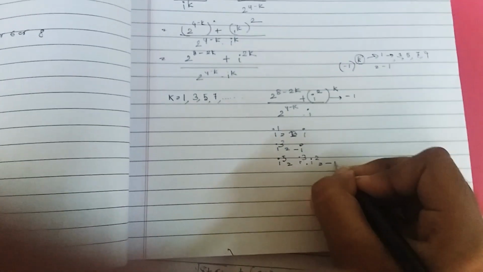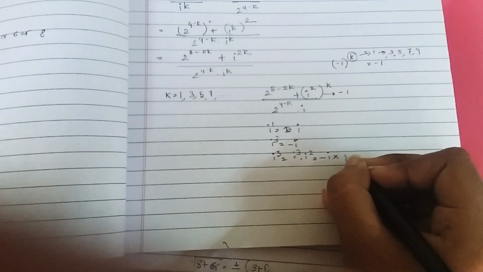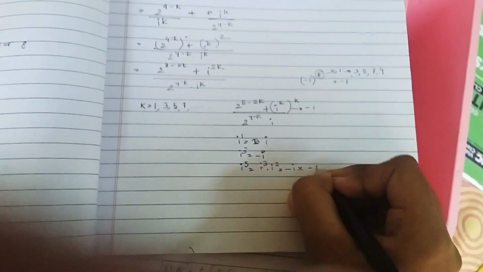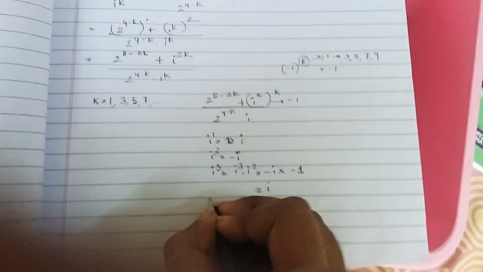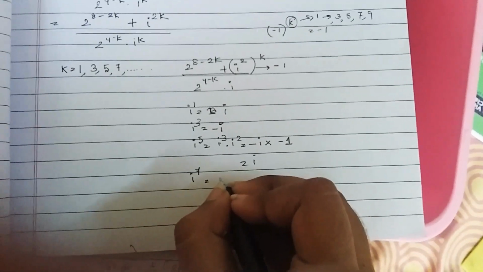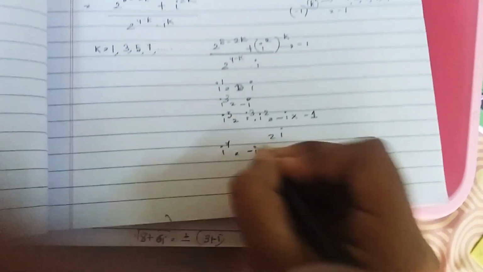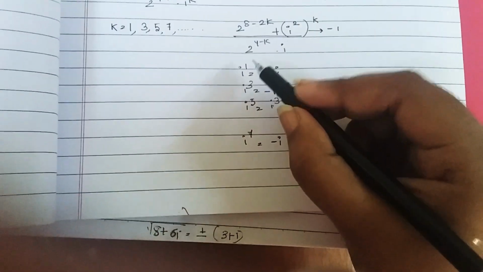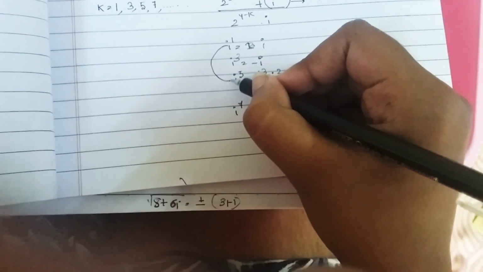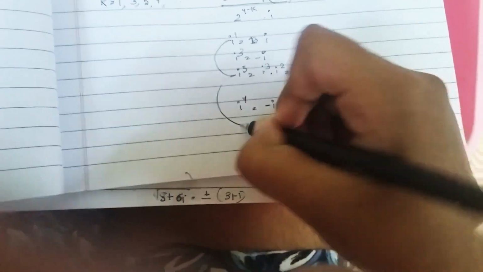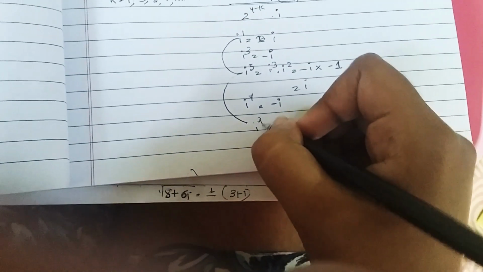What is i to the power 3? Minus i. What is i to the power 2? i to the power 2 is minus 1, as I wrote here before, minus 1, right? So this will be again i to the power 7. This will be again minus i. So this is changing, right? Like for 1, 5 it is again this, then for 5, 9 it is this. So it will change depending on what it is, right?